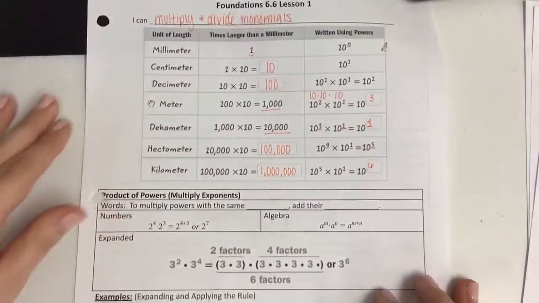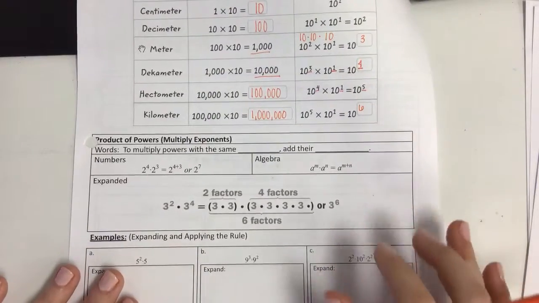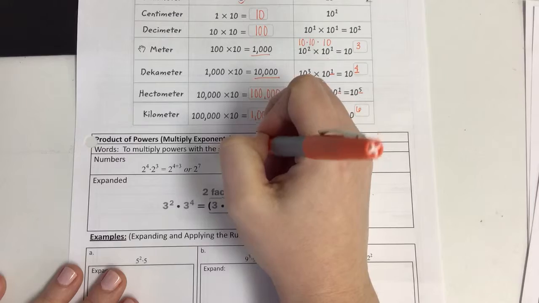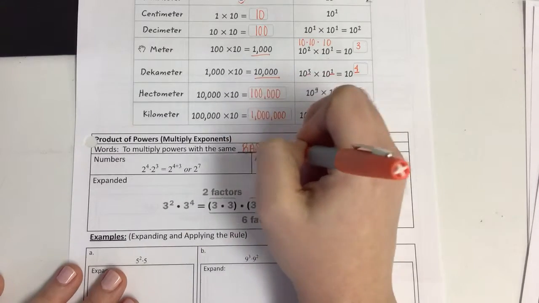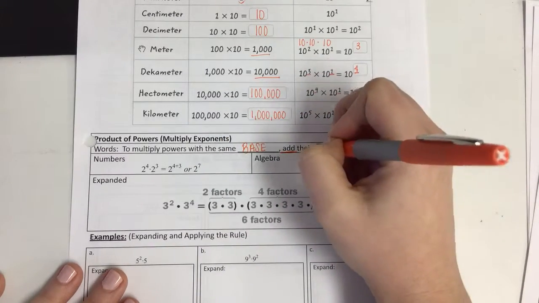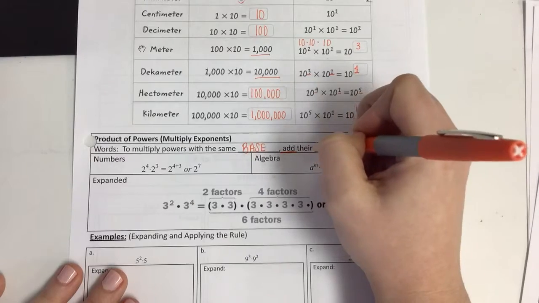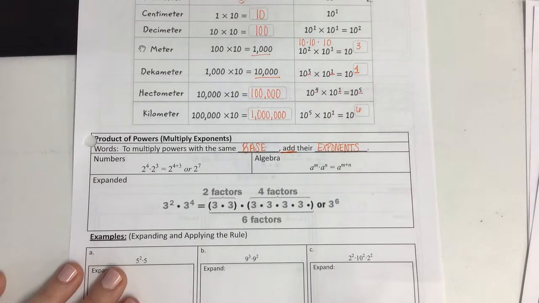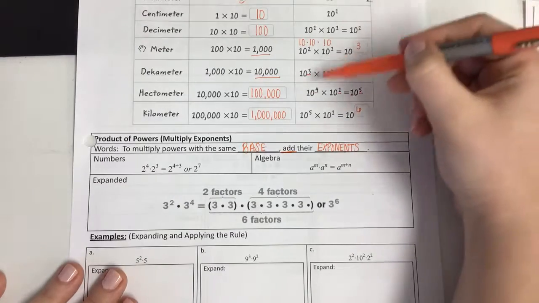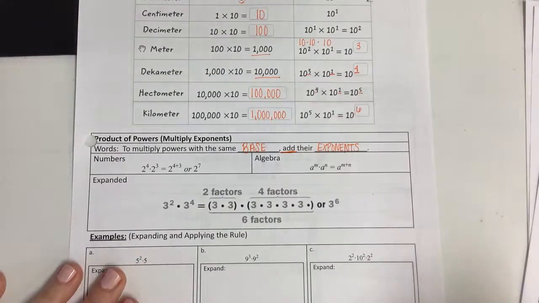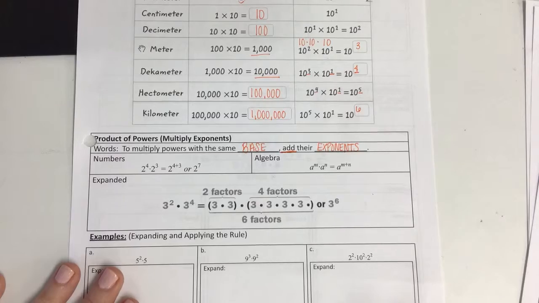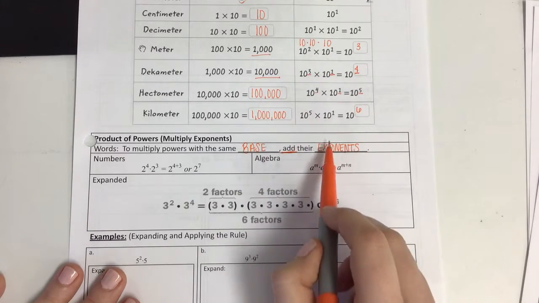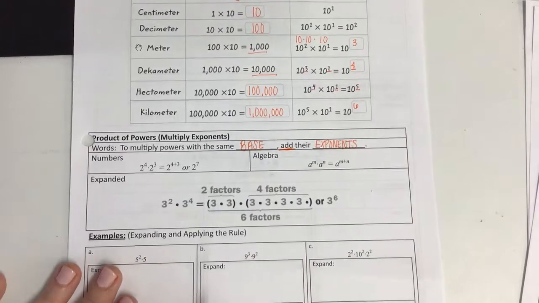So our first rule is the product of powers. To multiply powers with the same base, we add their exponents. Up here, our base was always 10, but we will not always have the same base in a problem, and we'll see that here in a minute. But when we have the same base and we're multiplying them, we just add their exponents to simplify.